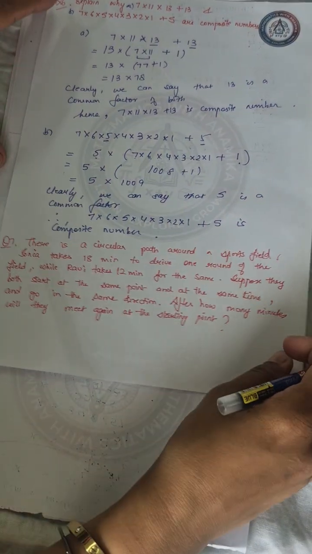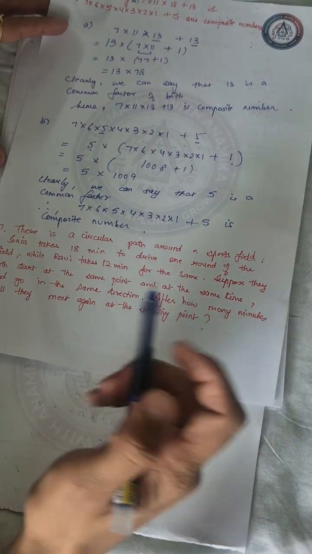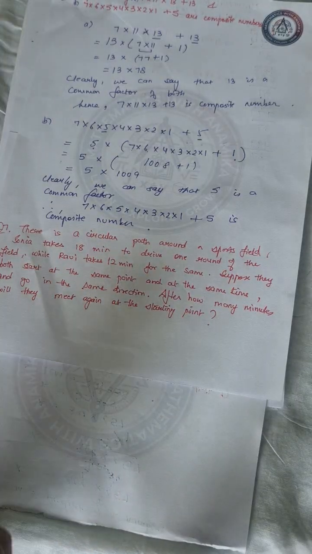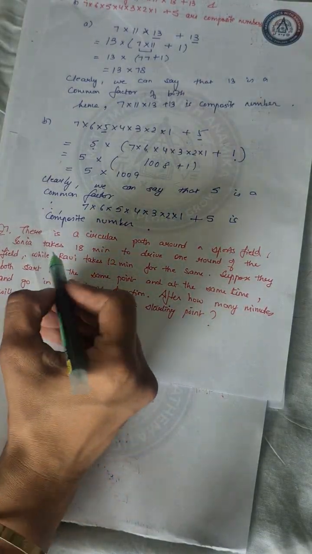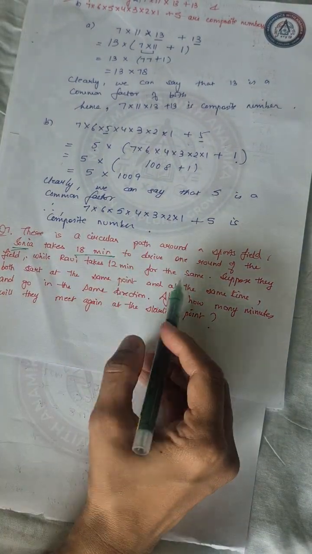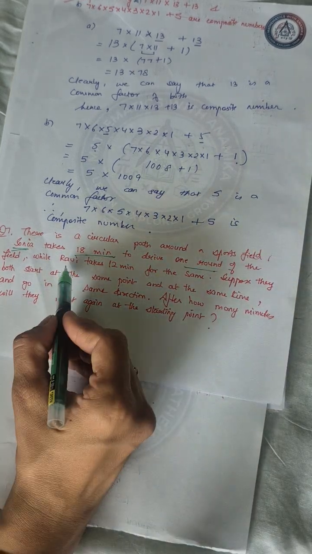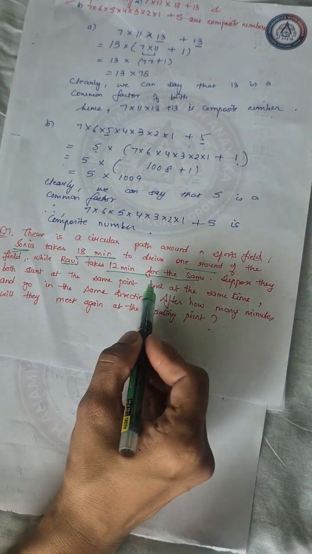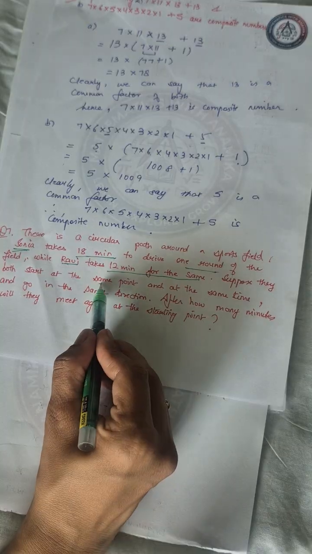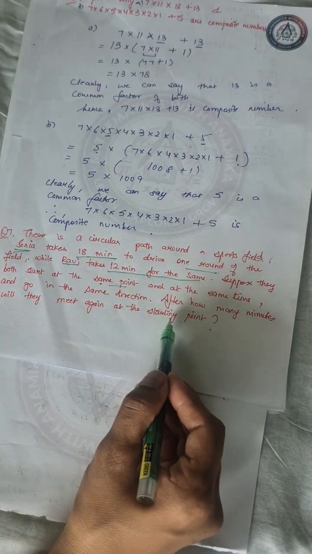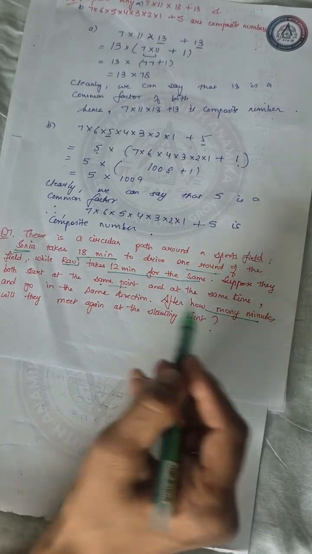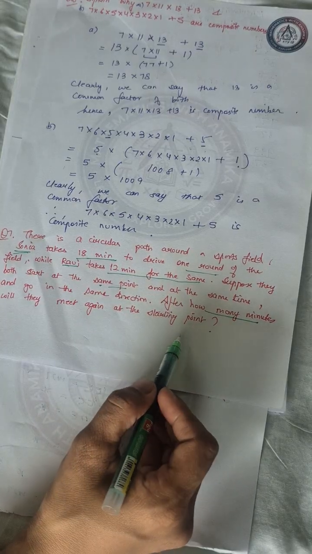Now question number 7 of exercise 1.1 says there is a circular path around a sports field. Sonia takes 18 minutes to drive one round of the field, while Ravi takes 12 minutes for the same. Suppose they start at the same point at the same time, go in the same direction. For how many minutes will they meet again at the starting point?